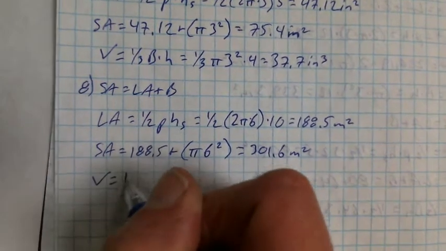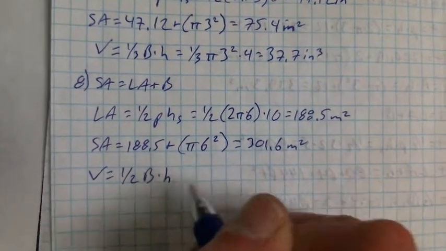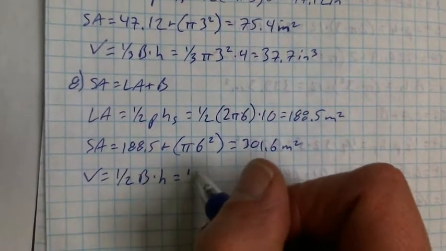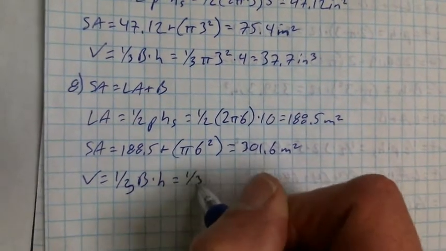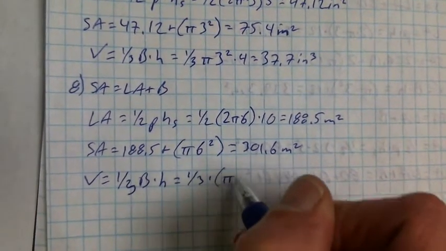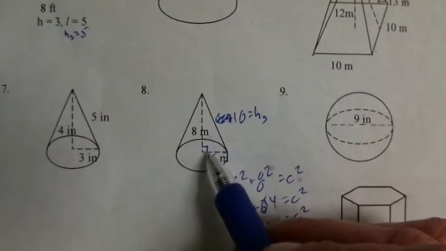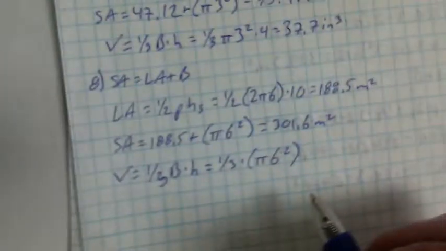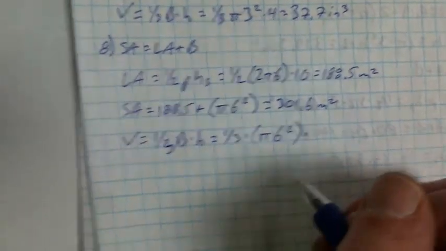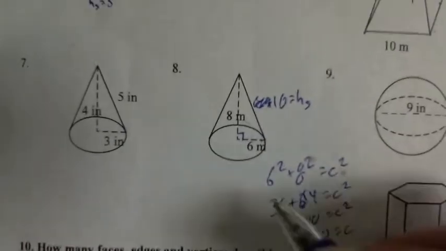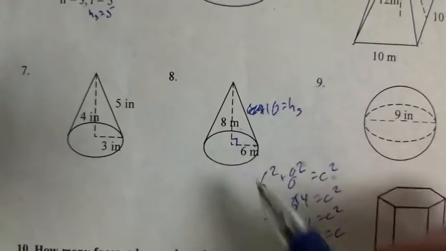The volume was 1/3 the area of the base times the height. That's 1/3 the area of the base, which is the area of the circle, radius is 6, pi r squared, times the height. This is volume, so this is regular height, so that's 8 meters.